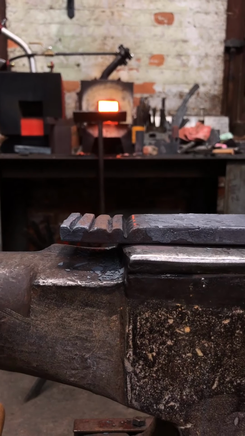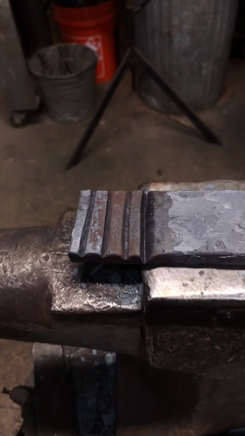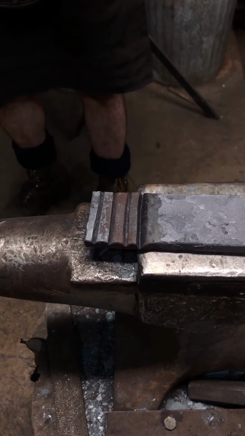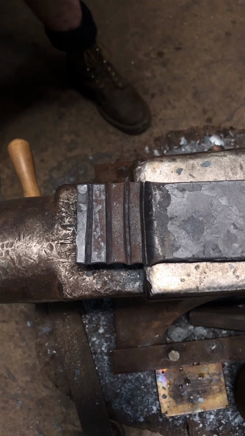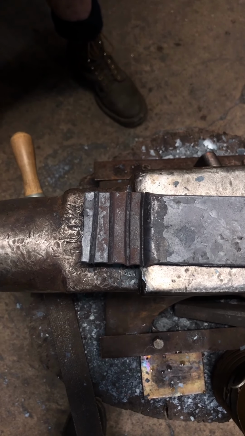Lovely. So there you go. A little bit of a thought. Kind of opens up some possibilities for surface textural profiles. It gets really fun when you start blending these things together.